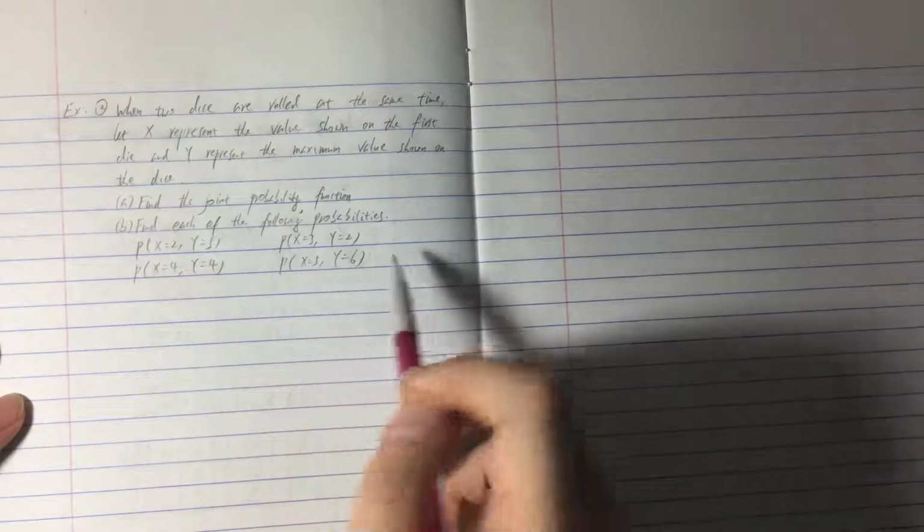Next example. When two dice are rolled at the same time, let the random variable X represent the value shown on the first die, and let the random variable Y represent the maximum value shown on the dice. Part A, find the joint probability function. Part B, find each of the following probabilities. Probability that X is 2, Y is 5. Probability that X is 3, Y is 2. Probability that X is 4, Y is 4. Probability that X is 5, Y is 6. So let's do Part A first. Find the joint probability function.